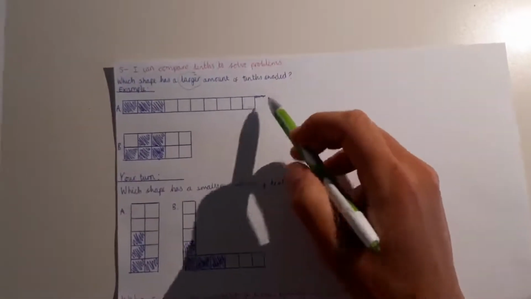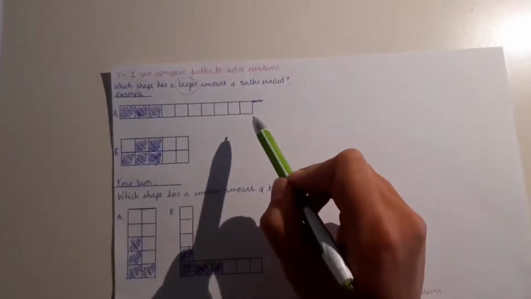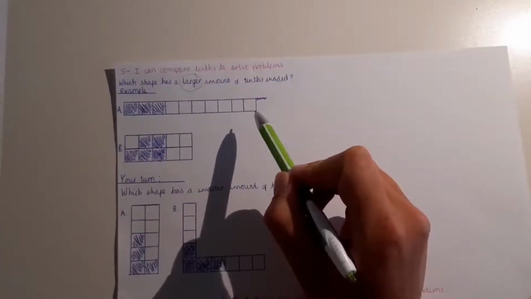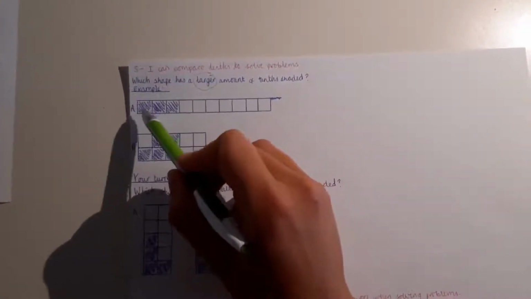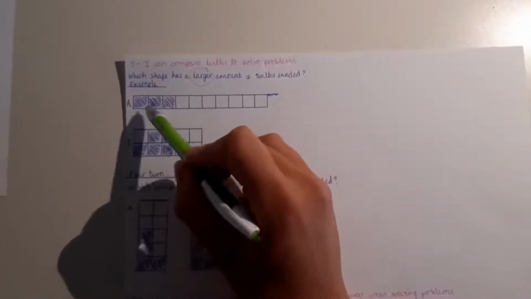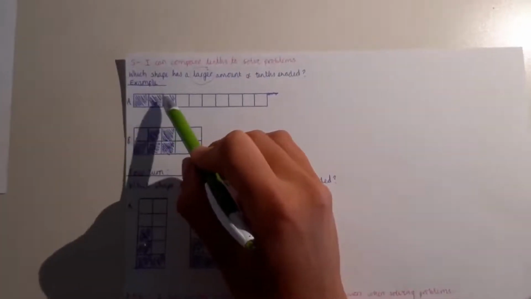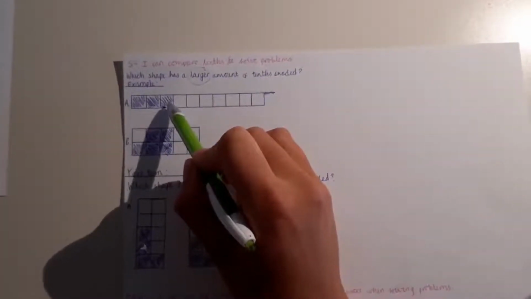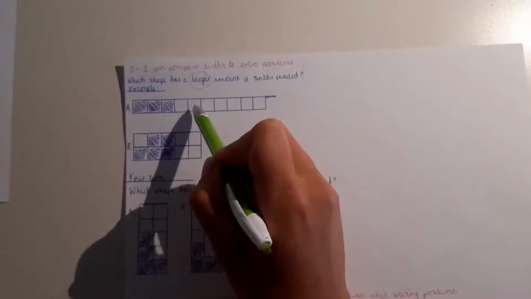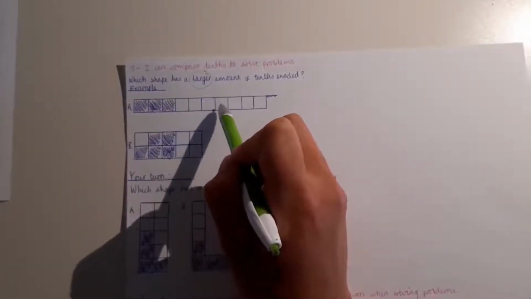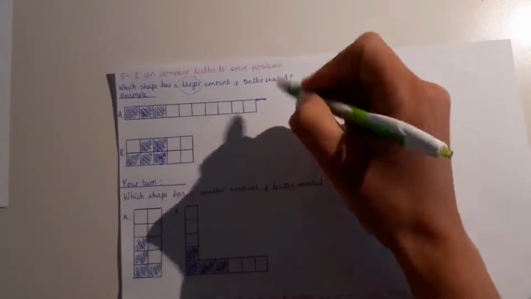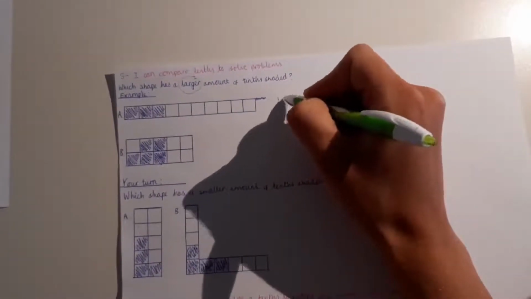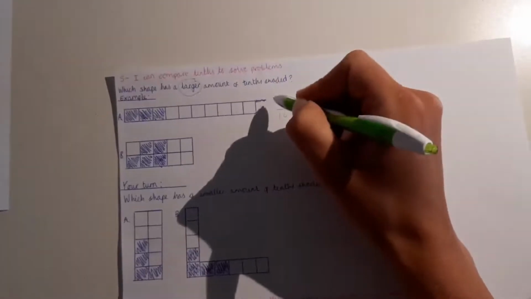So first of all, it'd be really important for us to check that this is 1 whole and has 10 tenths. So let's count 1 tenth, 2 tenths, 3 tenths, 4 tenths, 5 tenths, 6 tenths, 7 tenths, 8 tenths, 9 tenths and 10 tenths. So there we are, we can write down 10 tenths. We know there's 10 tenths in that shape.